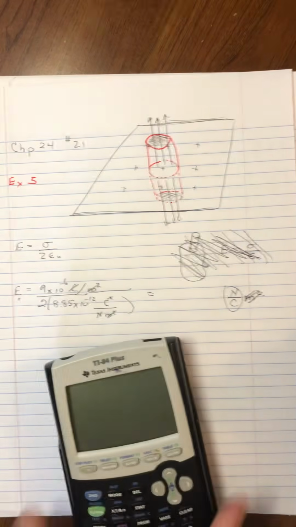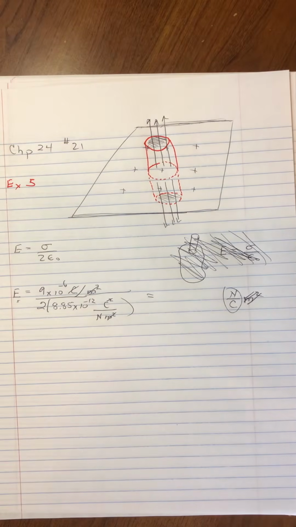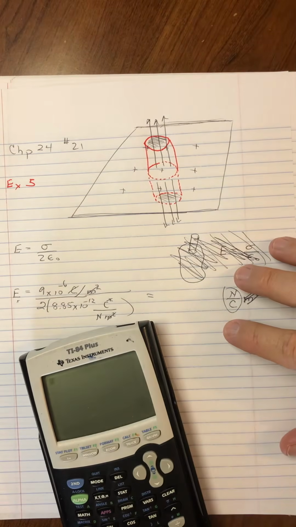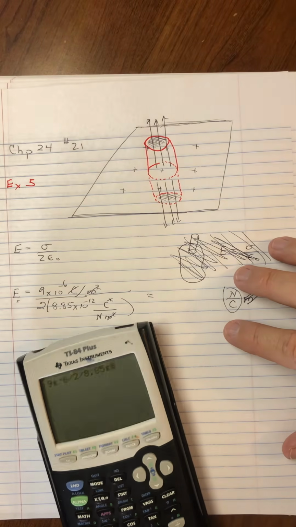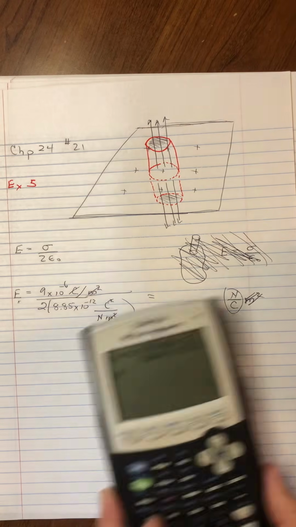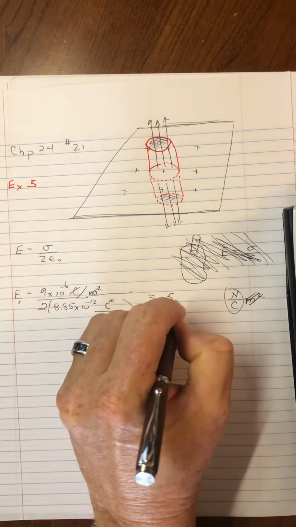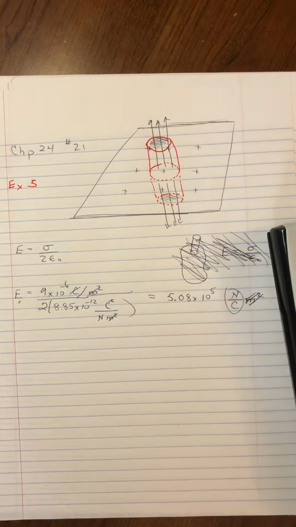All right, so now I can just punch in my numbers here. So grabbing my numbers, I can go, what is this, 9 times 10 to the minus 6. Divide that by 2 and also divide it by 8.85 times 10 to the minus 12. And I get, it looks like a 5.08, 5.08 times 10 to the 1, 2, 3, 4, 5. And so there's the answer. Hopefully it's the right answer. Maybe I should flip over here. Yeah, good. It matches what your author got.